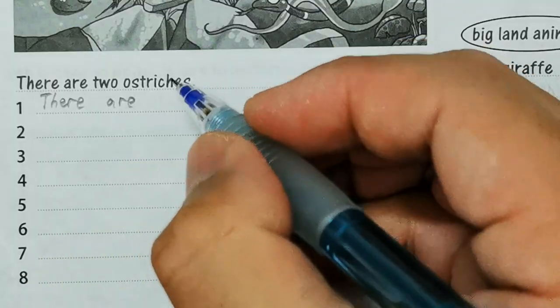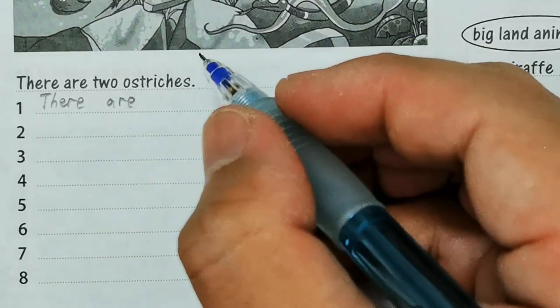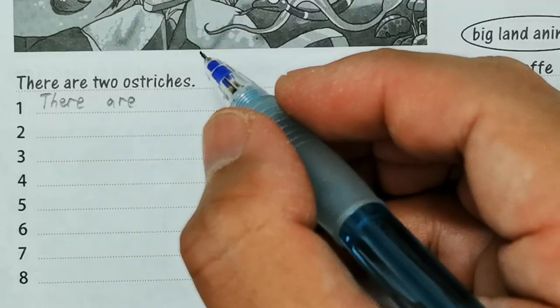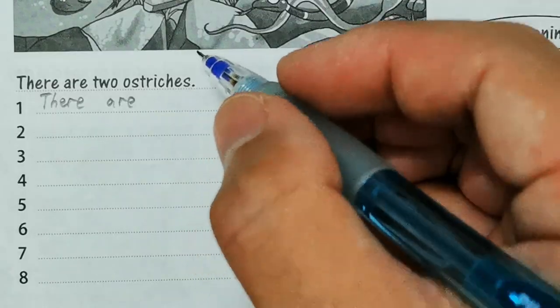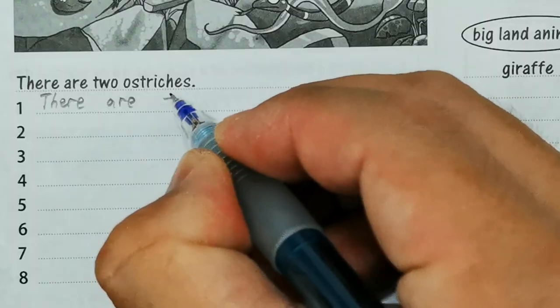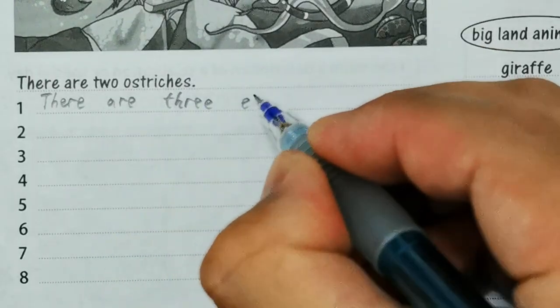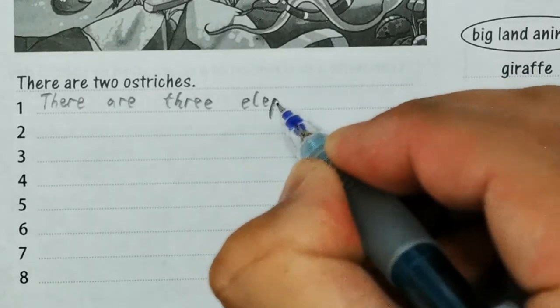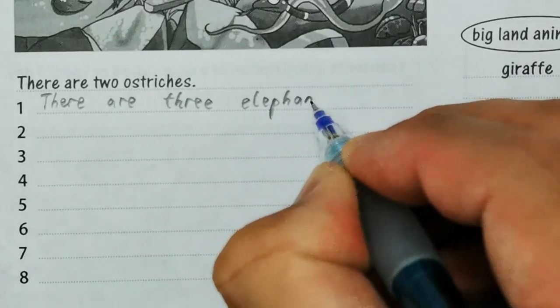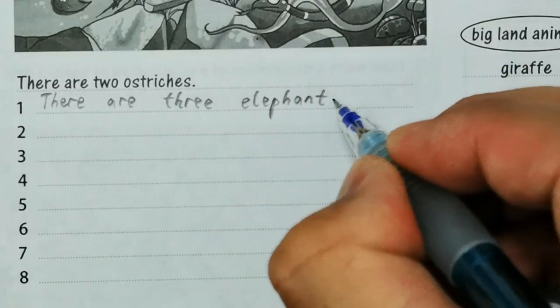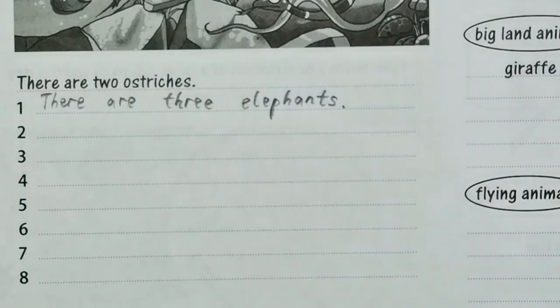So 3, you write as THREE rather than the Arabic figure 3. So THREE, elephants. So this is plural. You will need to write as here, elephants, and then followed by full stop.